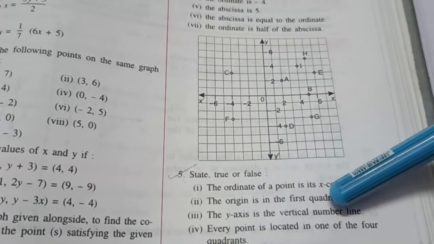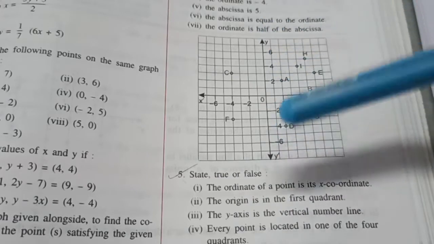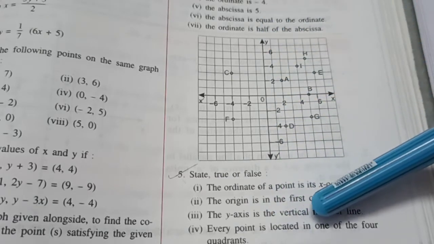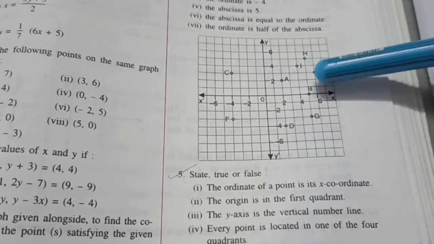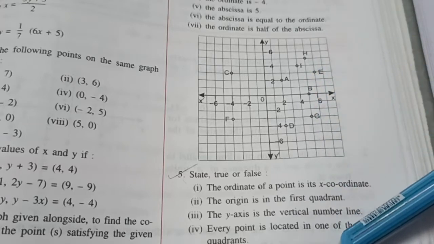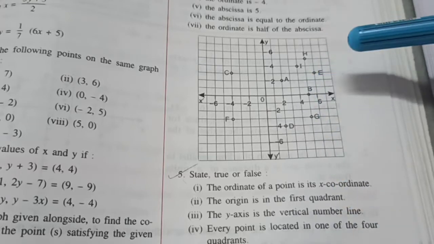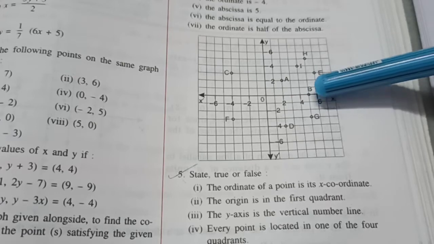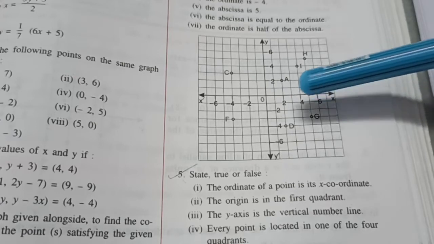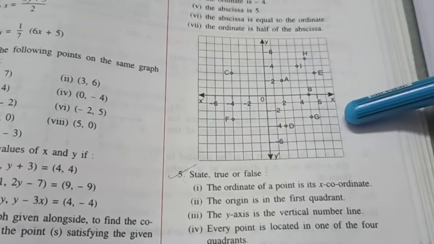The y-axis is a vertical number line. That's true. Every point is located in one of the 4 quadrants. Well, I just showed how that is not true. For example, this point B is not in any quadrant. It is on the x-axis.